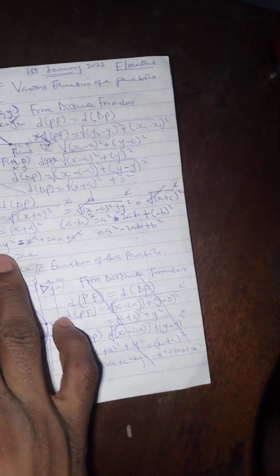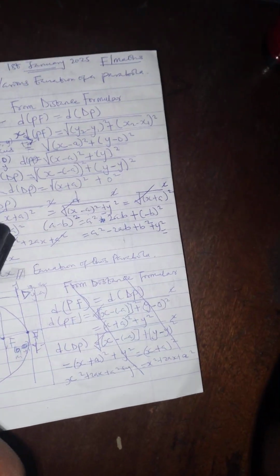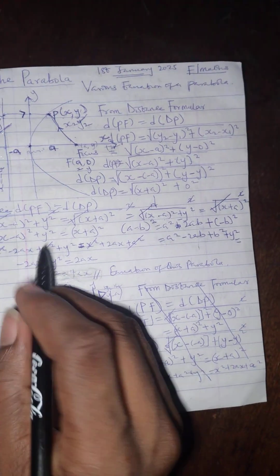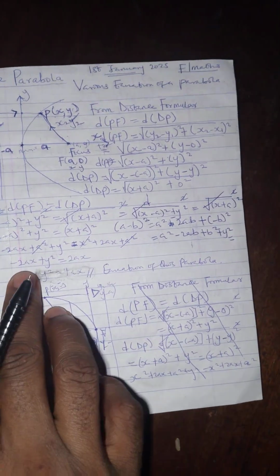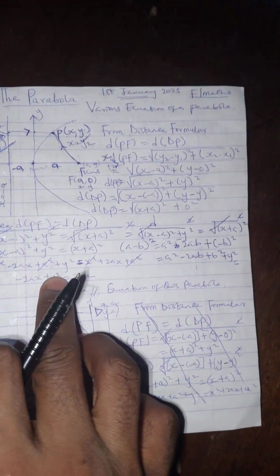So that is how we got this one. We simplify from this one, so it's now going to be plus y squared, equal to this one here. When you do the simplification, it will be simplified to the lowest term as this.